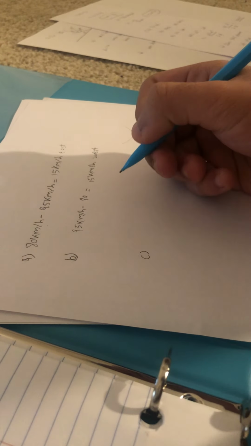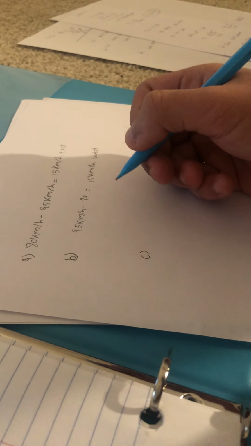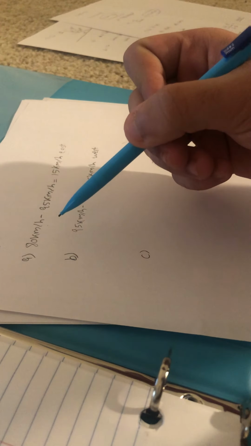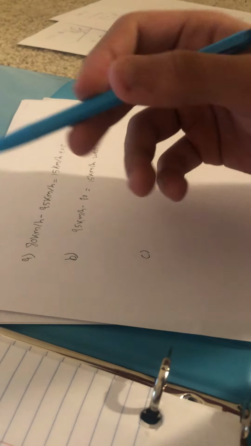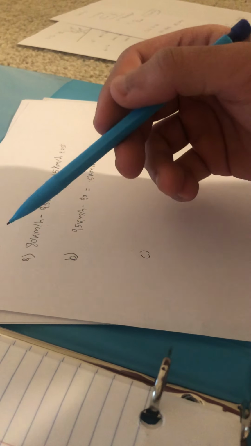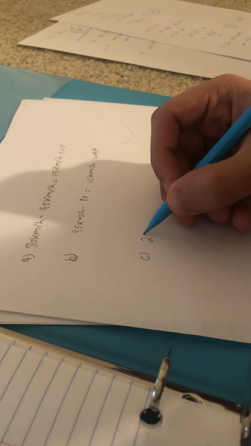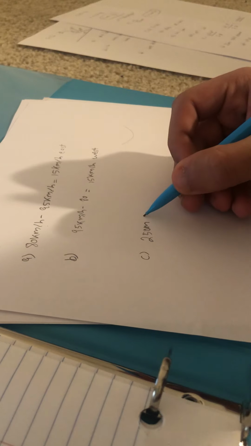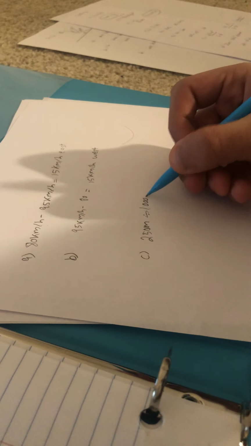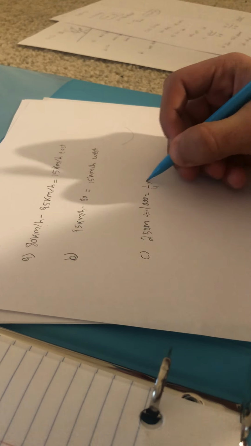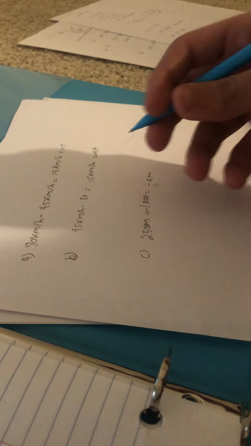And for C, it says if they are originally 250 meters apart, in what time interval will the police car overtake the motorist? 250 meters divided by 1000 is 1/4 kilometer, just making all of these units equal.